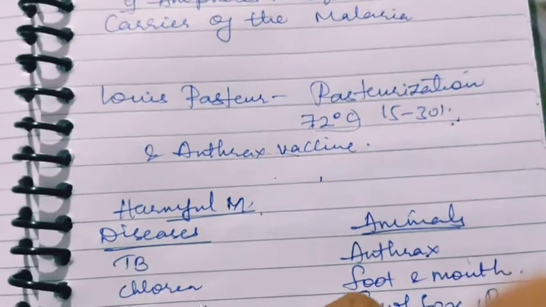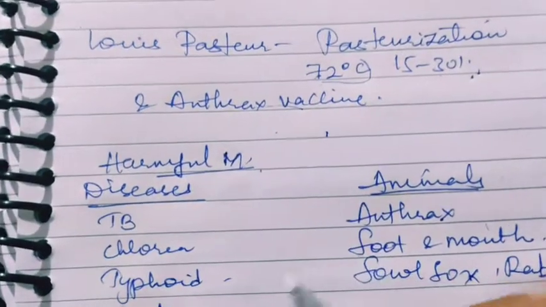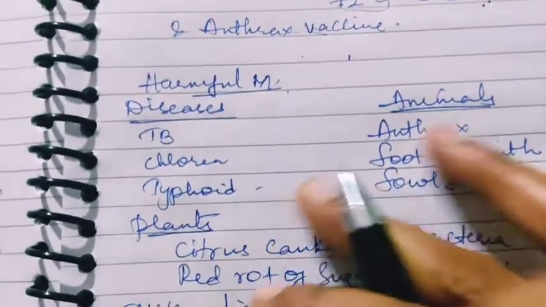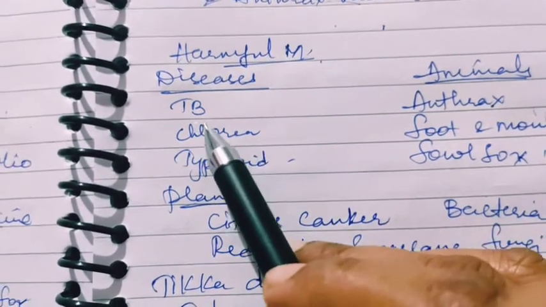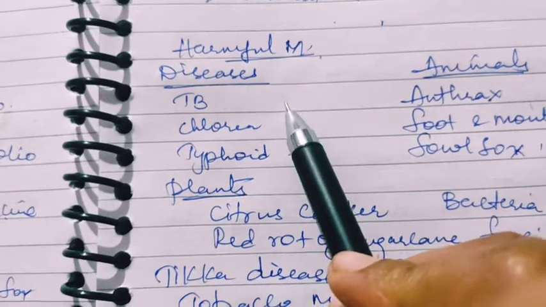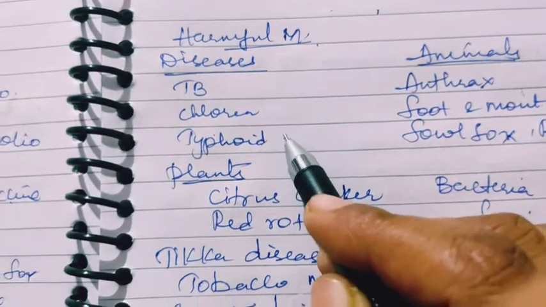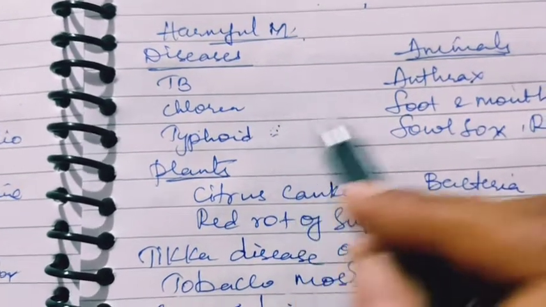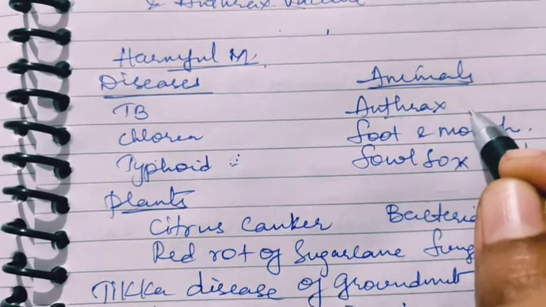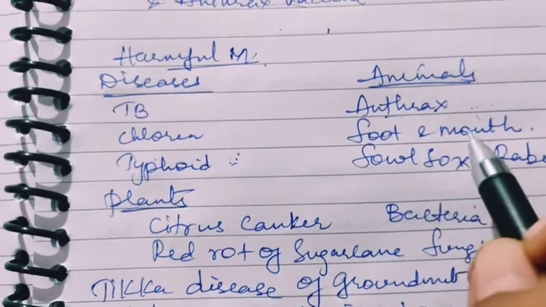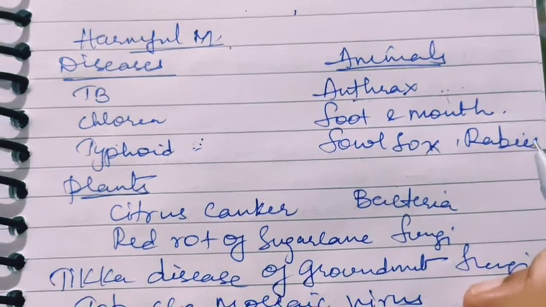And there are certain microorganisms which cause diseases not only in humans but also in plants and animals. Diseases like TB, tuberculosis, caused by Mycobacterium tuberculosis, cholera, typhoid. Like this, many diseases are caused by microorganisms. In animals also, like anthrax in cattle such as sheep, goat, cow, etc., foot and mouth disease in cattle, fowl cholera in poultry, and rabies in dogs.